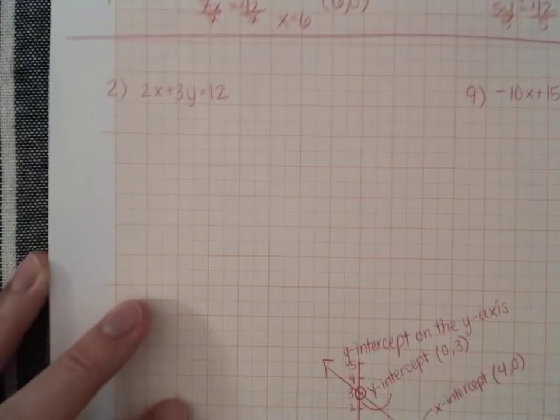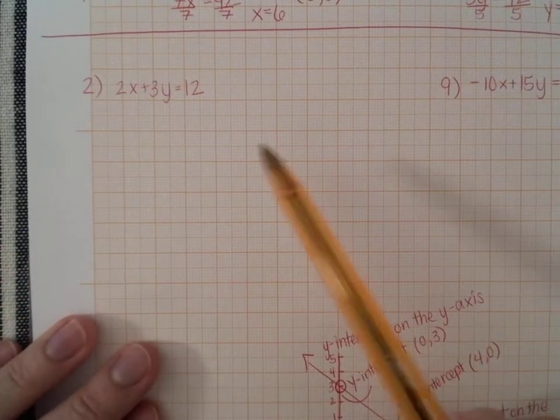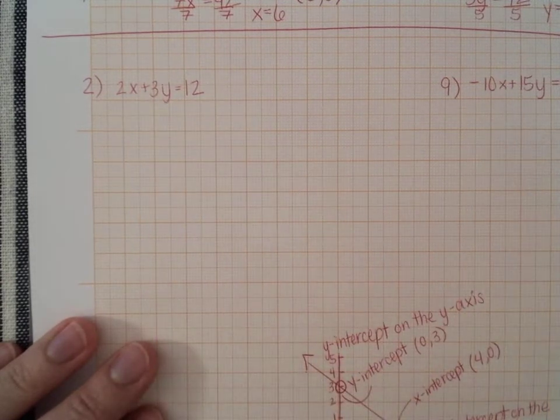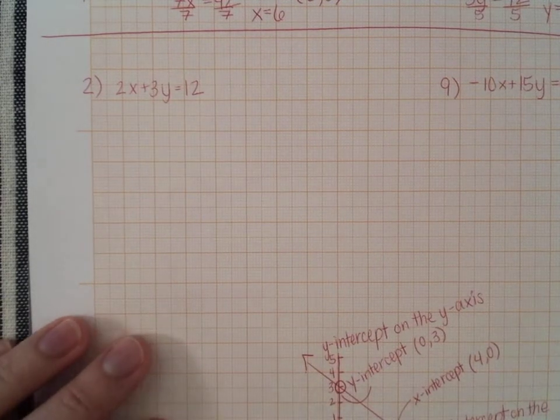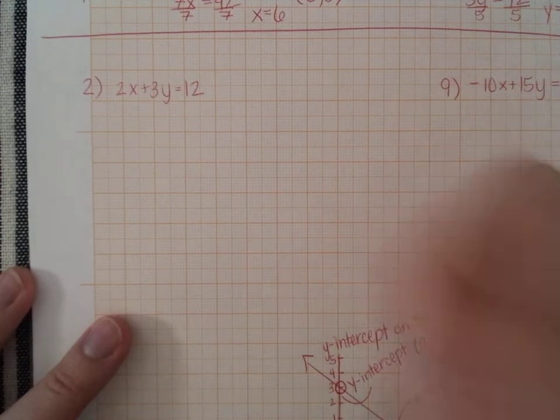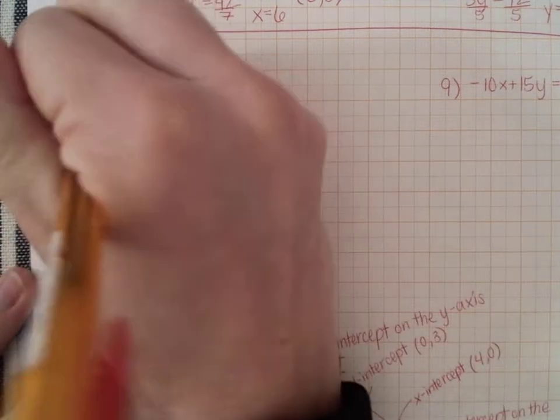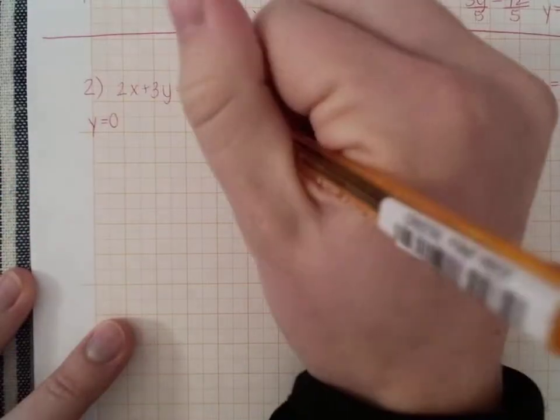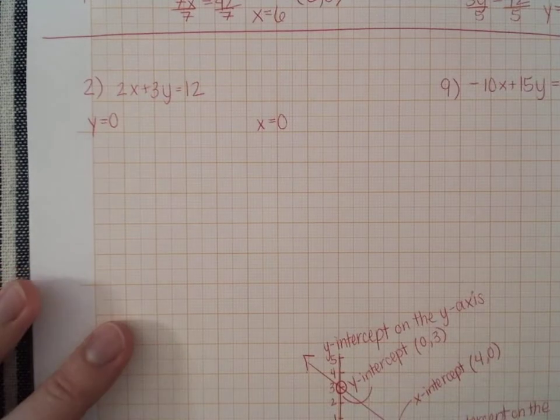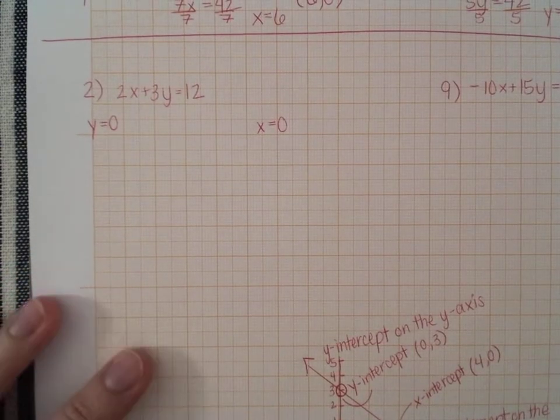Okay, so the next part, this is number 2 from the next page, and this is where you have to graph these by solving for the intercepts. So what I'm going to do, exact same thing I already did. I'm going to set y equal to 0 and solve for it, and then I'm going to set x equal to 0 and solve for it. So the same thing I did in the past 3 examples.